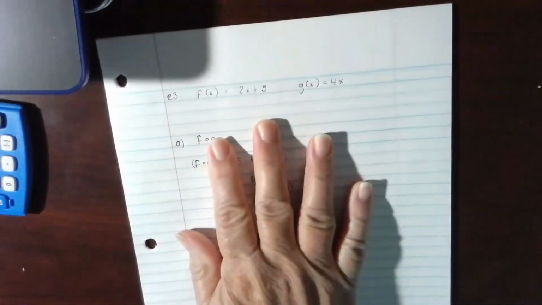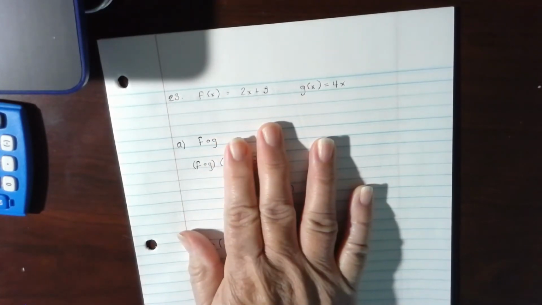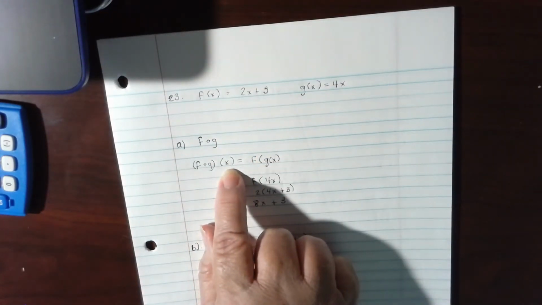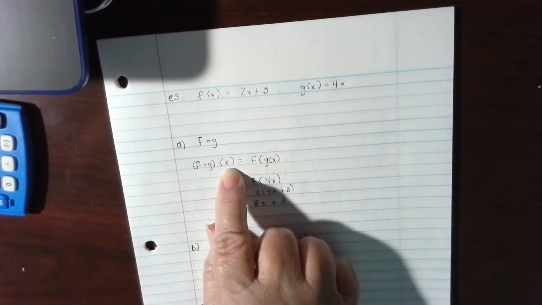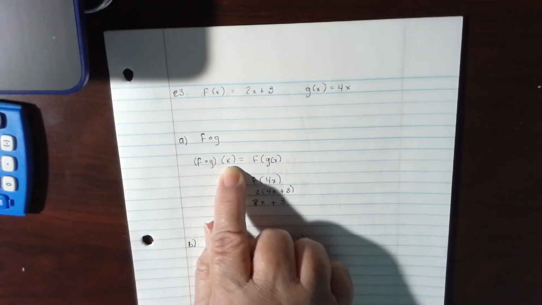Alright, now we're going to number 23, which is a little bit different in that it asks us to find all the rules, not just for a specific number, but for x itself, and to talk about the domain. So this is going to be a good review for us about finding the domain of a function.